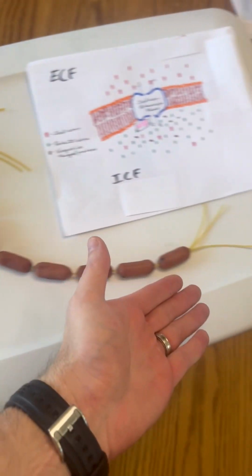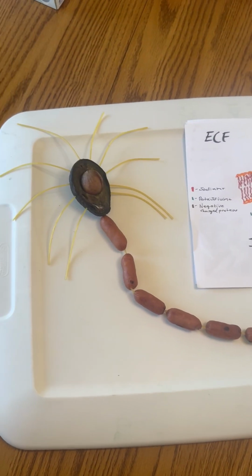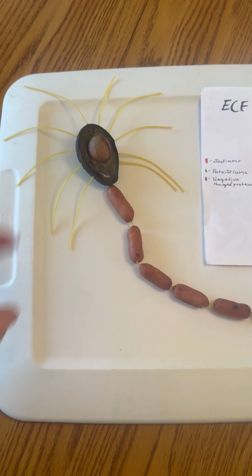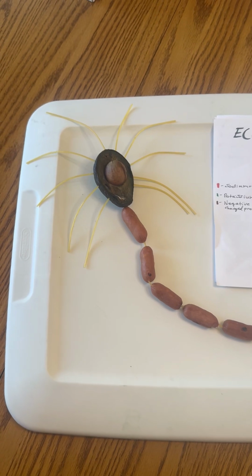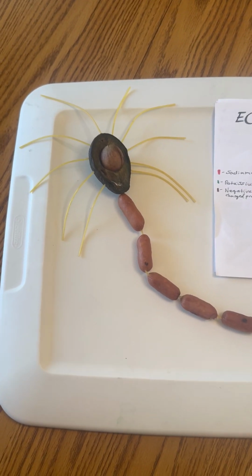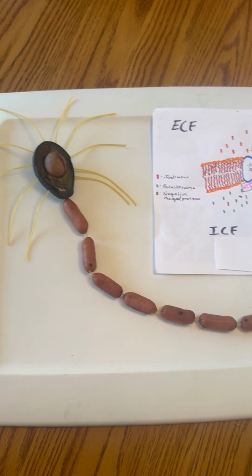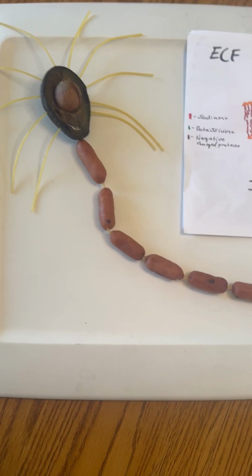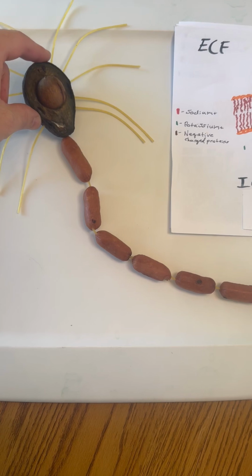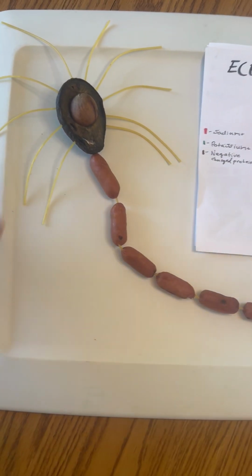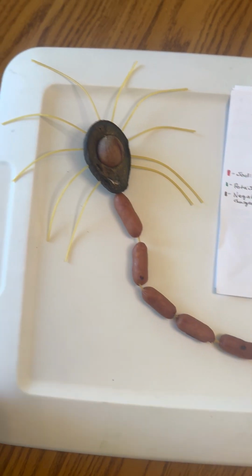Here's my construction of my nerve tissue. I'm sorry, this is a very ripe avocado. I'm going to throw it away after we're done, but I figured it would just be good to construct this nervous tissue out of.